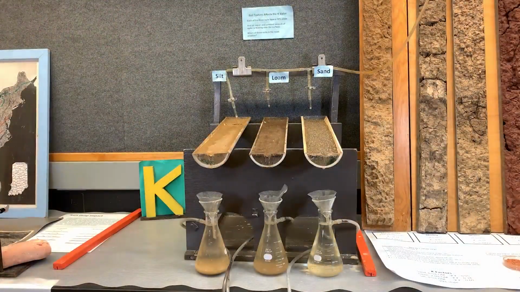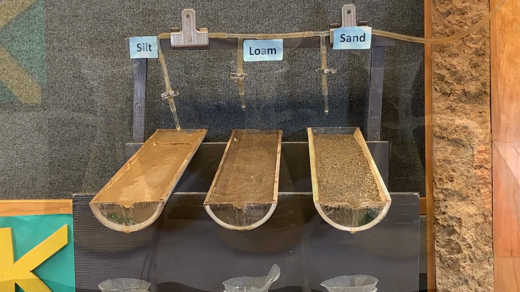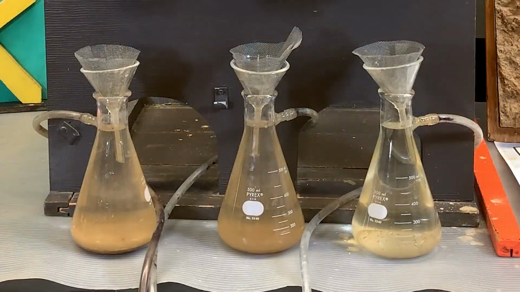Here we would like to demonstrate the impacts of soil texture on soil erosion. So we are assuming that we have the same amount of rainfall in all of these three soil textures. We have silt, we have loam, and we have sand, three different textures. As you can see in the flasks which collect the erosion materials or sediments, the silt and the loam have more sediments collected, and then we have sand, where the water is more clear.